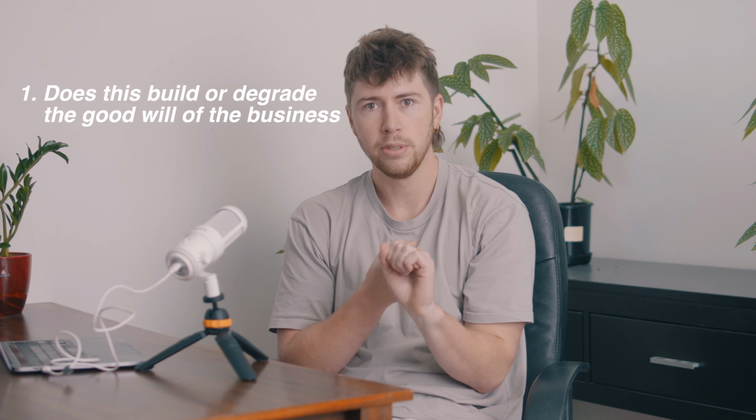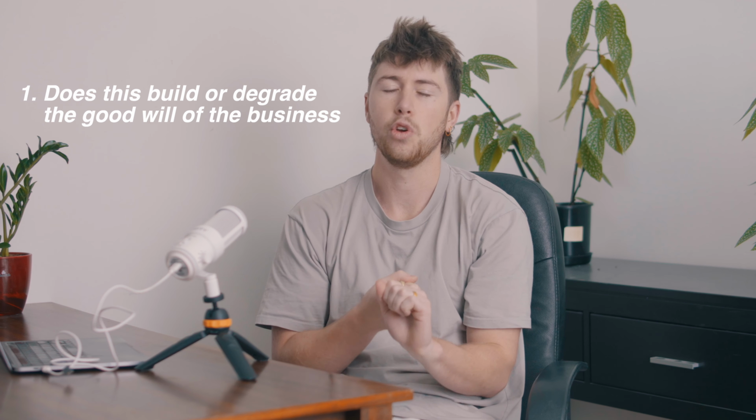But again, the most important thing here that I want to emphasize is the principles. There are 2 principles which you need to be looking at when it comes to building out these campaigns. The first one is, does this build or degrade the goodwill of the business? So does this build up the positive sentiment of the business in the local market, or does it take away?